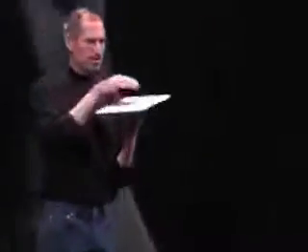This is the new MacBook Air, and you can get a feel for how thin it is.